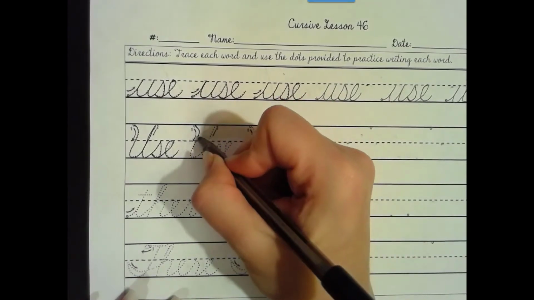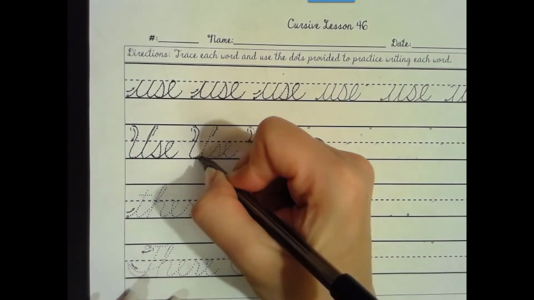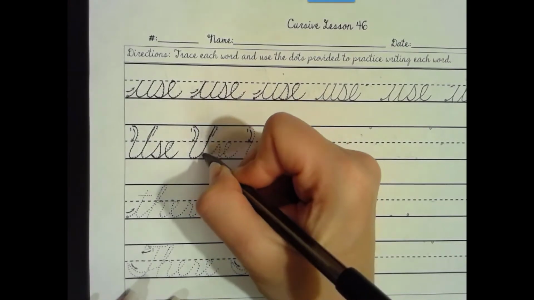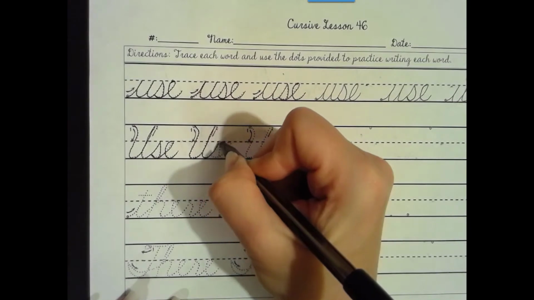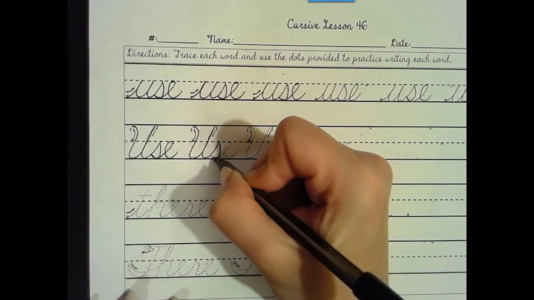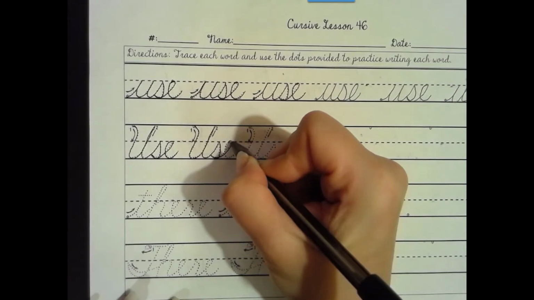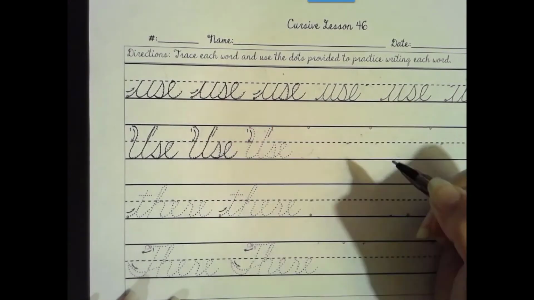Starting dot, we're going to curve down to the bottom, touch the bottom, back up to the top, retrace, back down, touch the bottom, slant up to the middle, make a point, curve around, make a belly, touch, retrace, slant up to the middle, loop back, touch the bottom, make your tail.